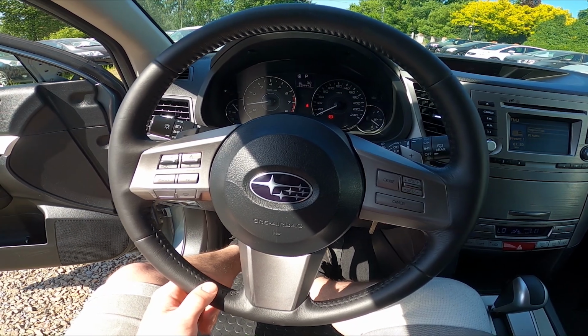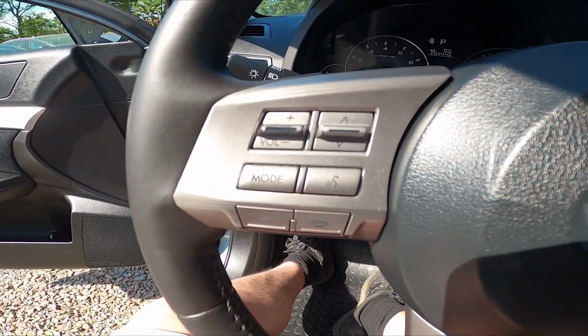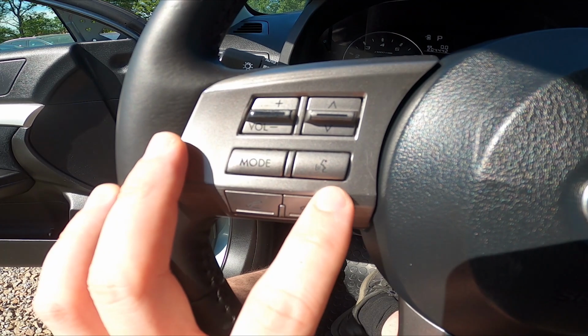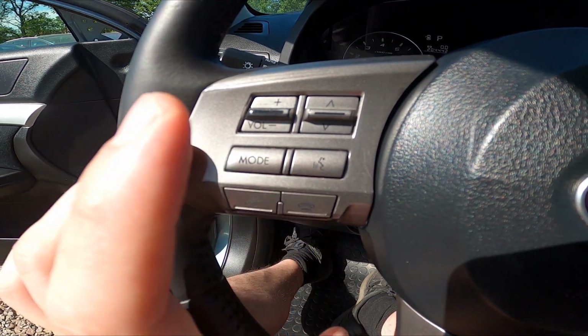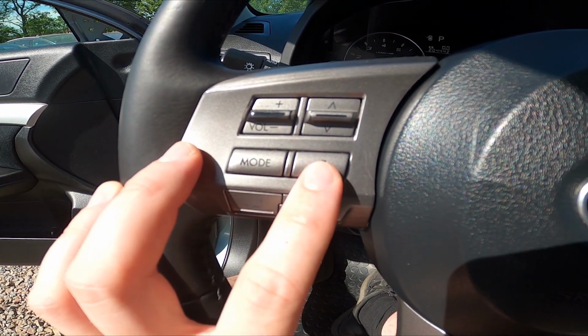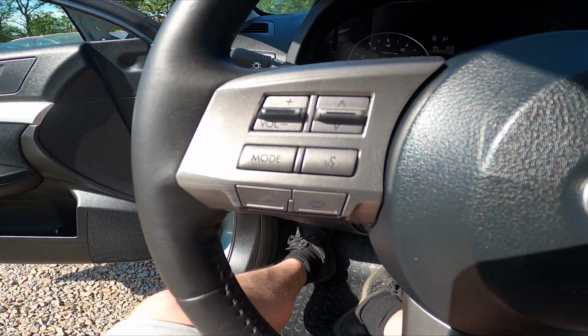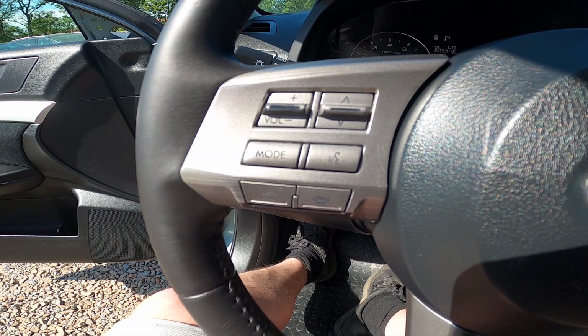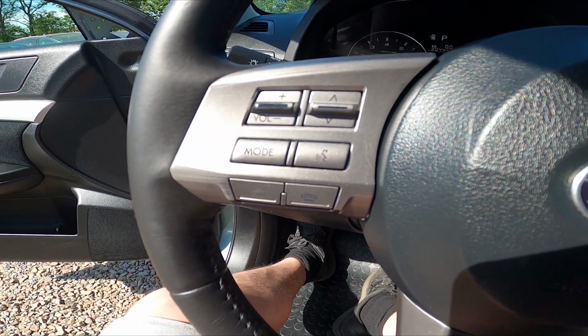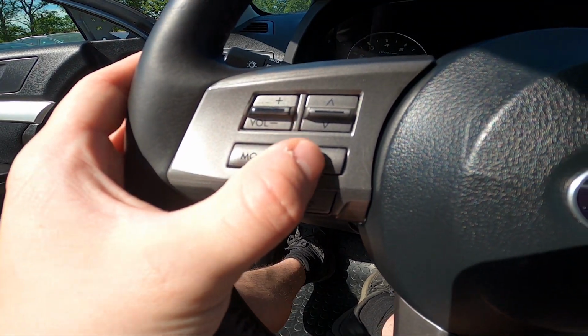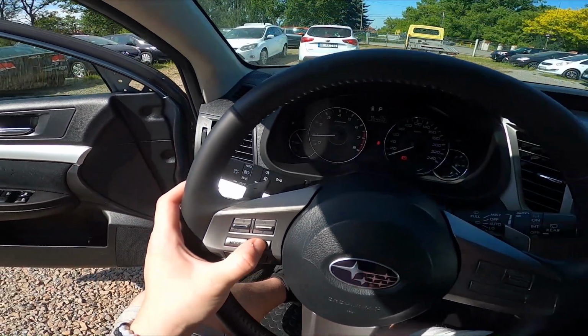In the beginning, let's take a look at the left side of the steering wheel. Right here we've got the voice assistant activation button. Press it and then say command. The commands are available on the internet or in the original car manual. Press this button and take a look at the screen display.